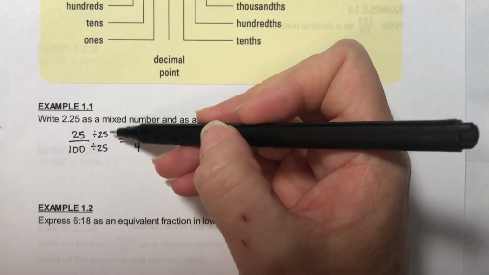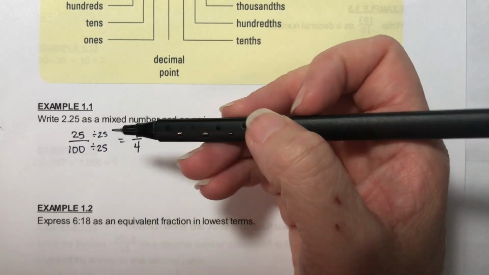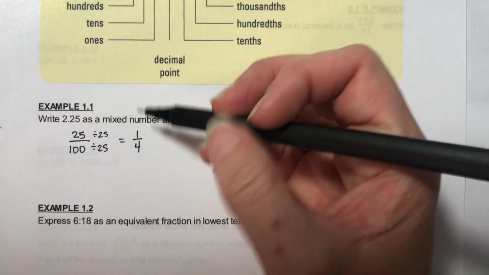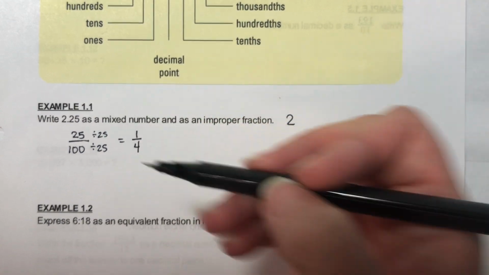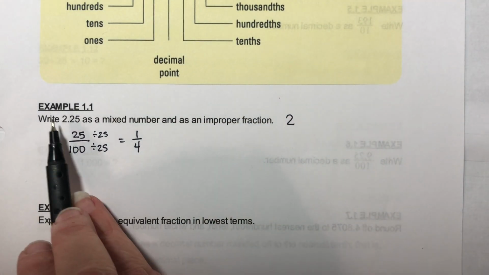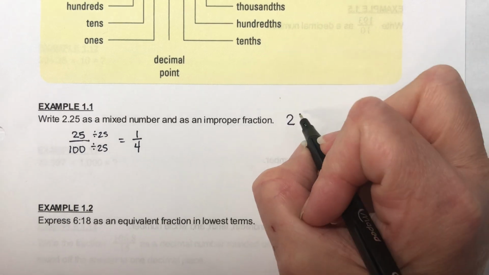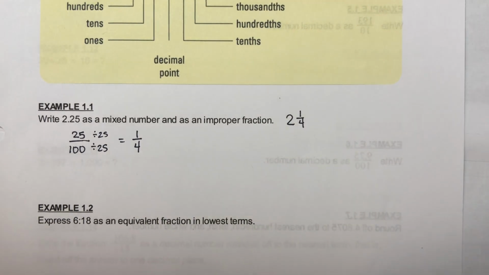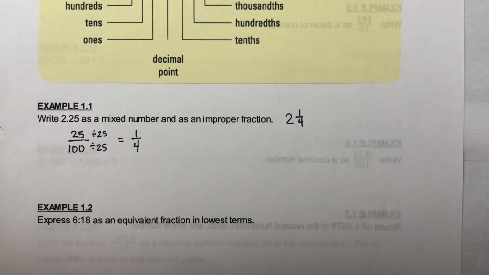Now, if you don't see the largest number that you can divide by, that's fine. Divide by the number you see. Always check what you have and see if it can be reduced further. So 2.25 as a mixed number is 2 1/4. Okay, so that's the first part of this answer.